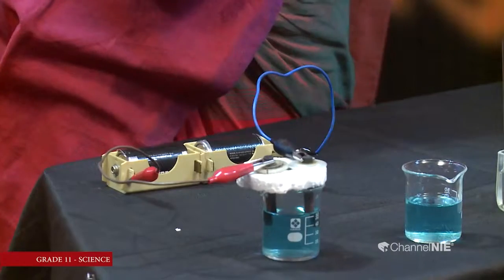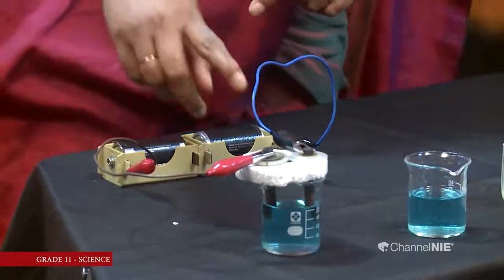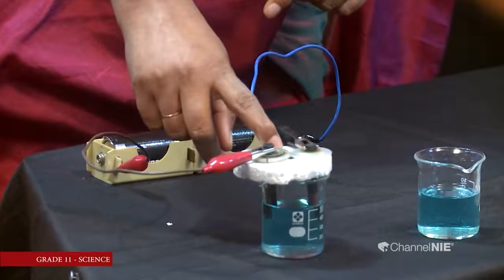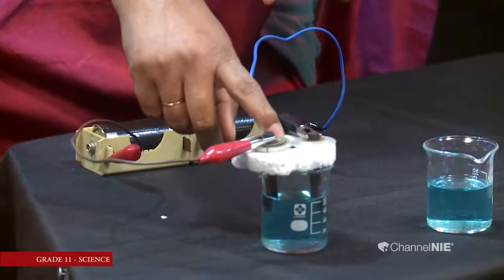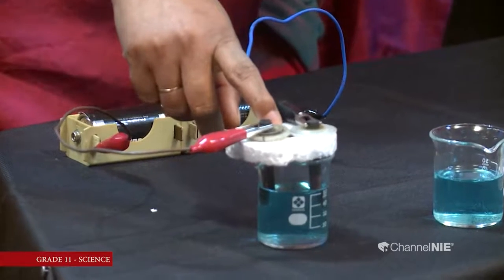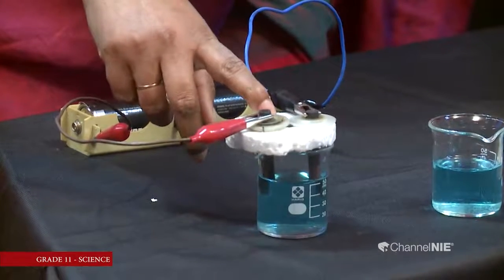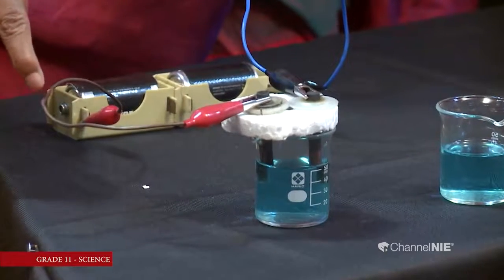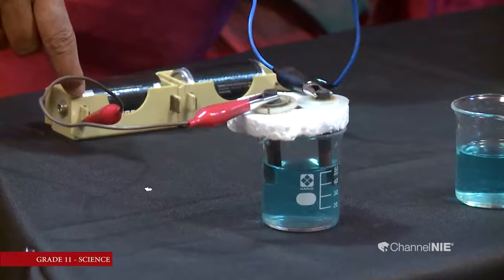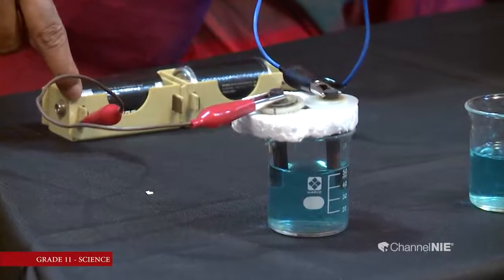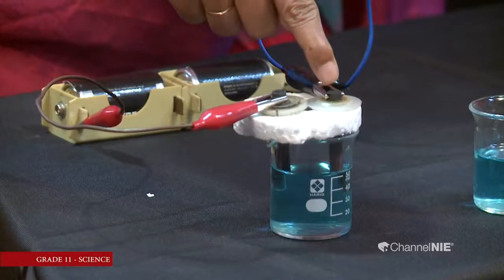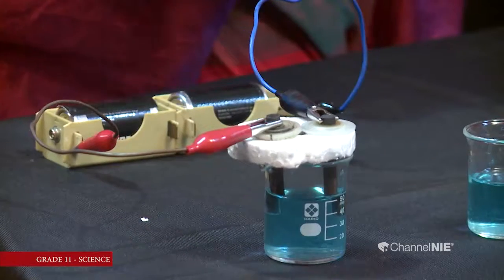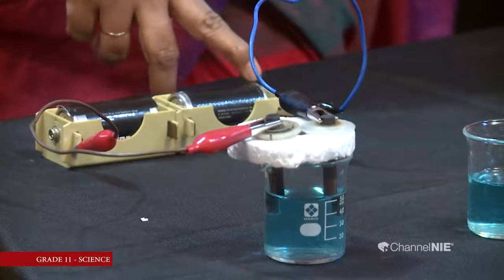Okay, children, look at here, you can observe air bubbles are generated at the anode. Anode is the electrode here that I have connected to the positive terminal of my power source, right? Cathode is the carbon rod that is connected to the negative terminal of my battery.